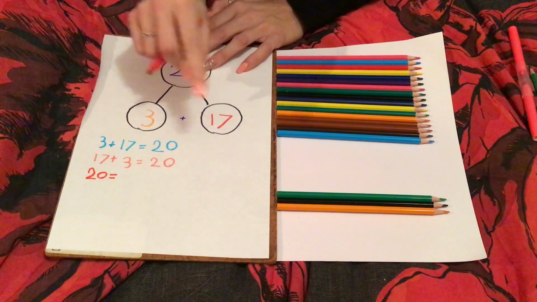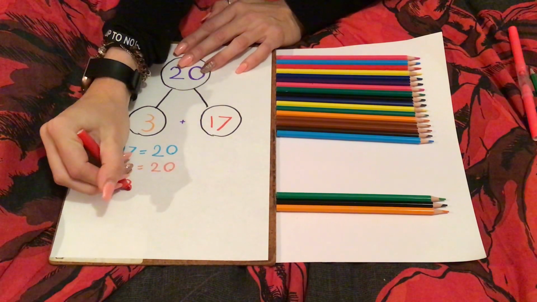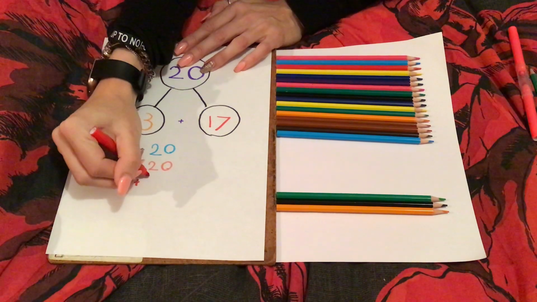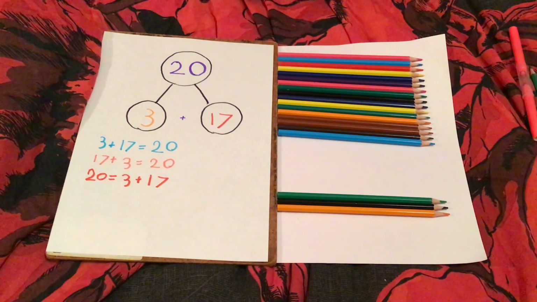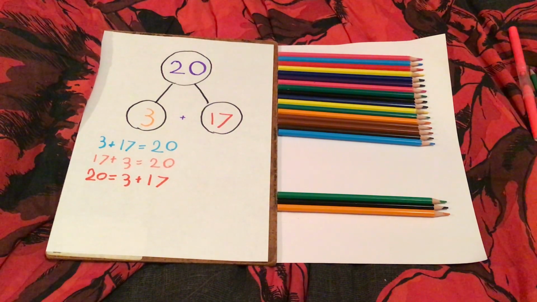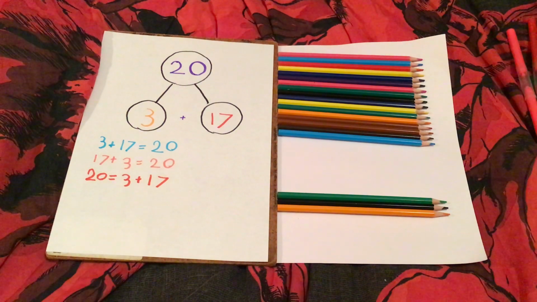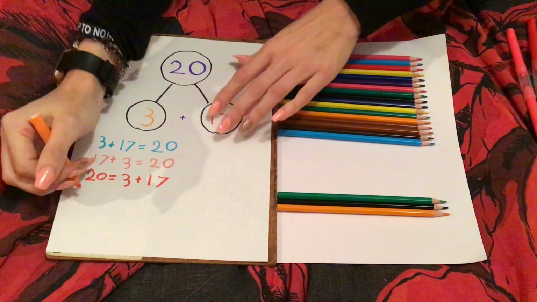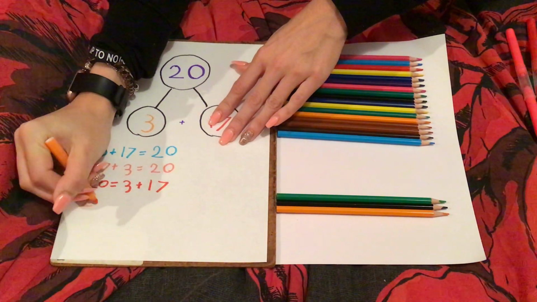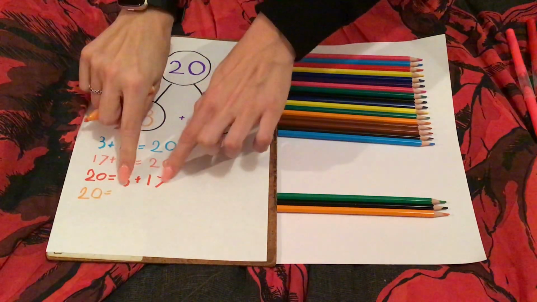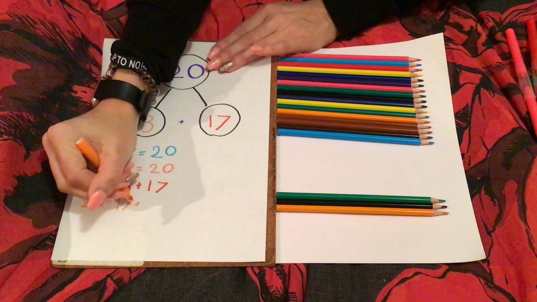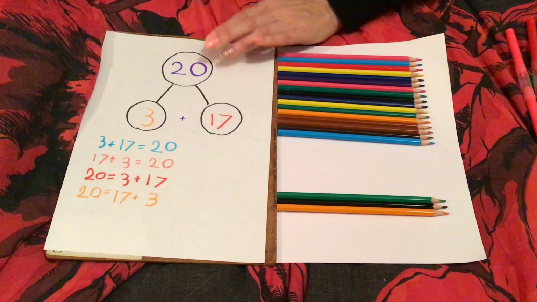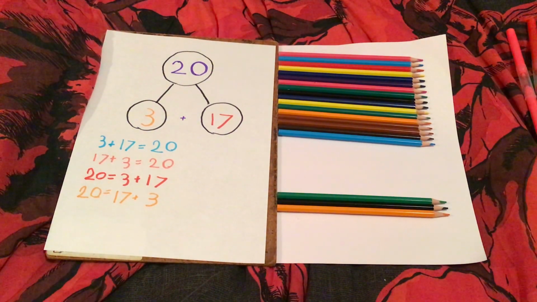Then 3 add 17. Then you could do that again. So you could also have 20 again at the start, equals, and then switch those two round. It means the same thing. 17 add 3. So 20 equals 17 add 3.